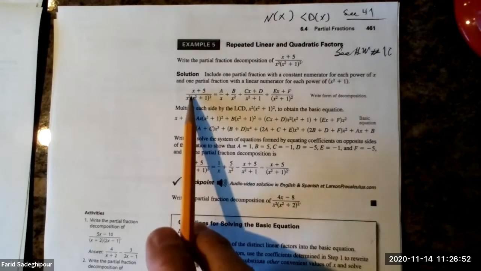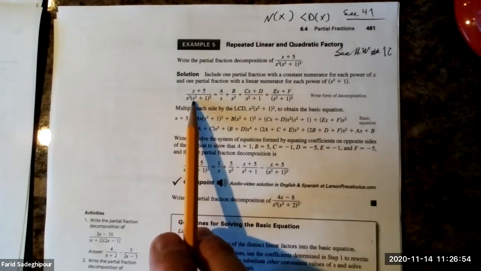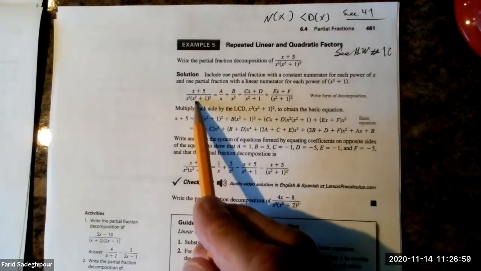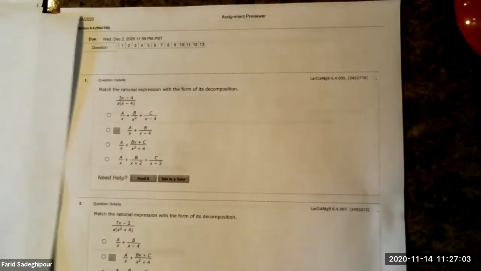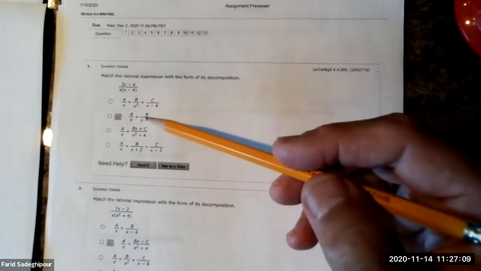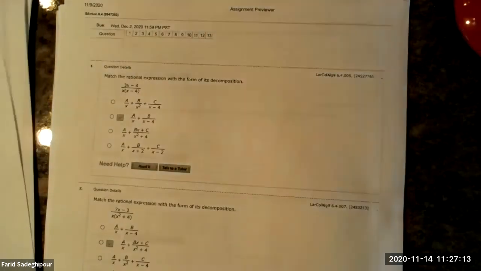Very similar. The power of x is 1, power of x is 4. Okay. So here they are saying that when you break it, which one of these is the correct answer?